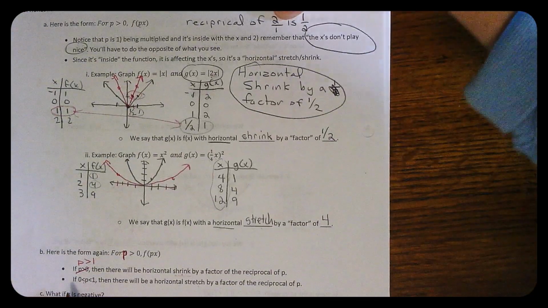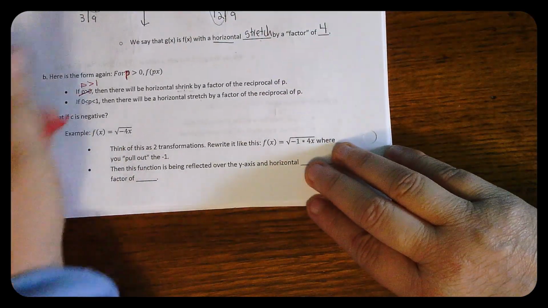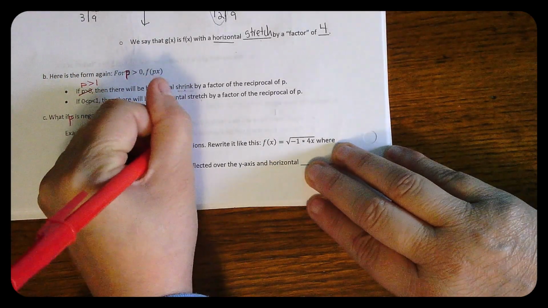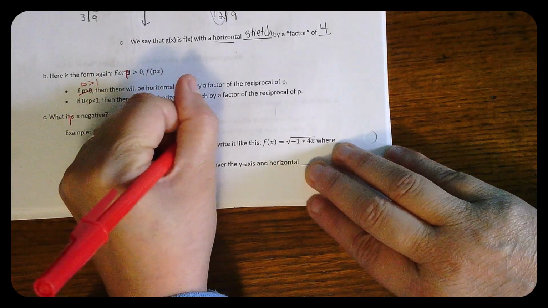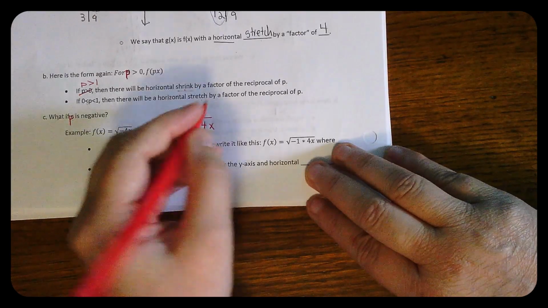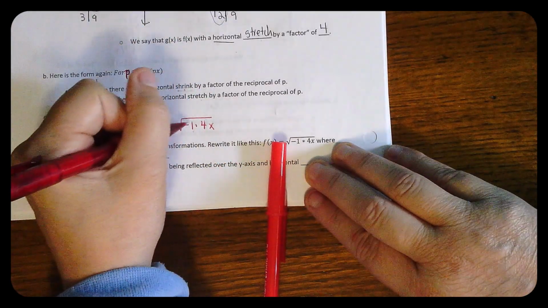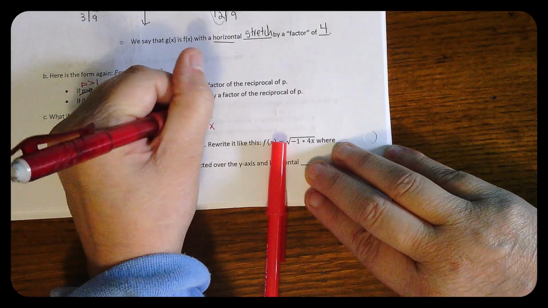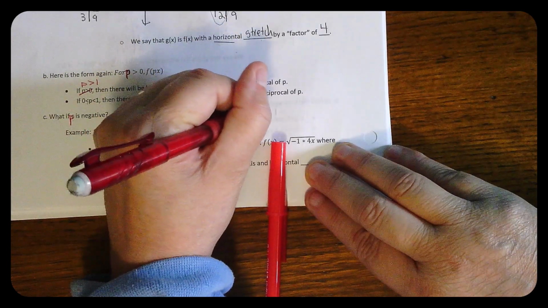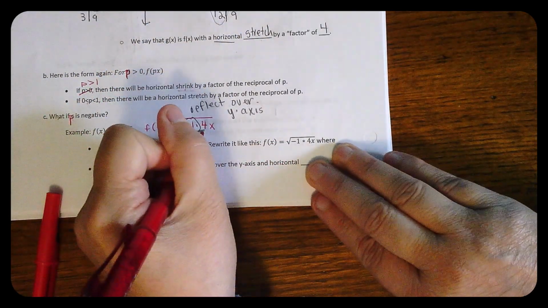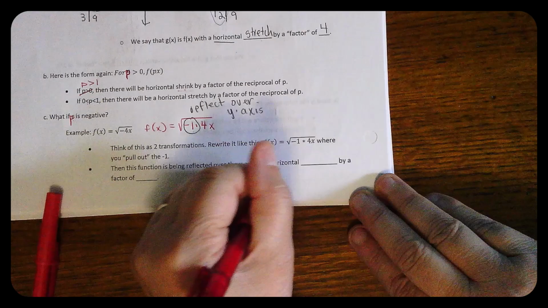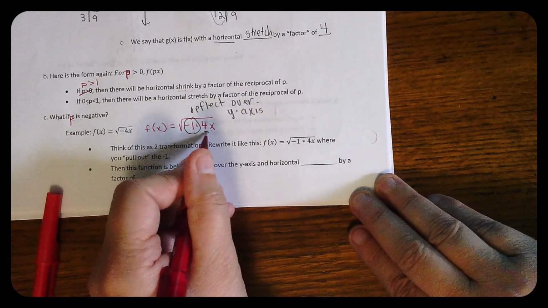All right, again, what if p is negative? In this case, you just want to rewrite that as f of x equals the square root of -1 times 4x. So this -1 is going to cause the reflection over the y-axis. So you take care of that, and then that 4 is with the x. So it's going to be dealing with a horizontal because it's with the x. Okay, 4. There it is.